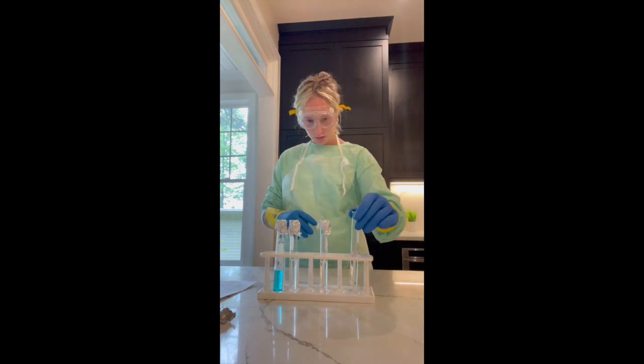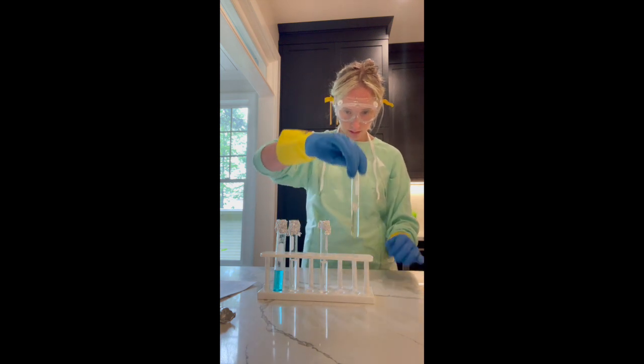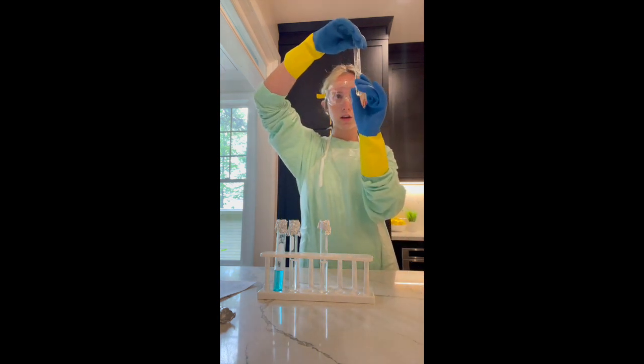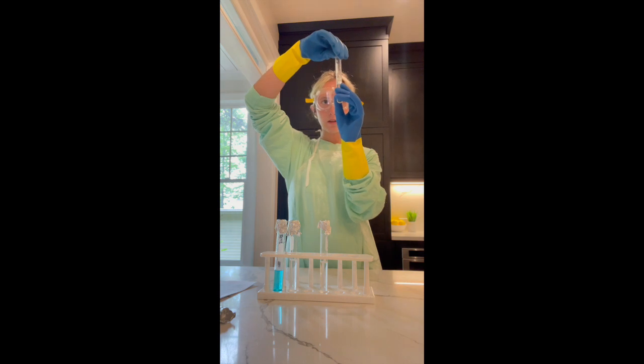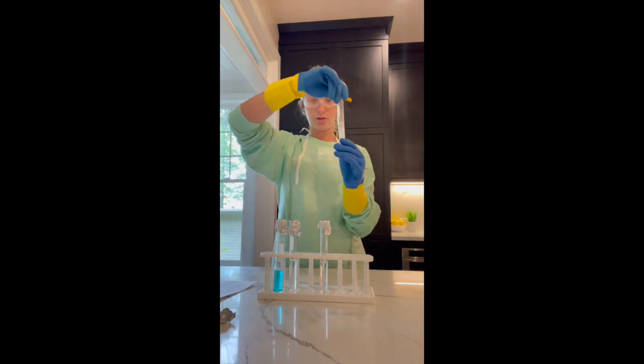Okay, so the aluminum is now in my hydrochloric acid.